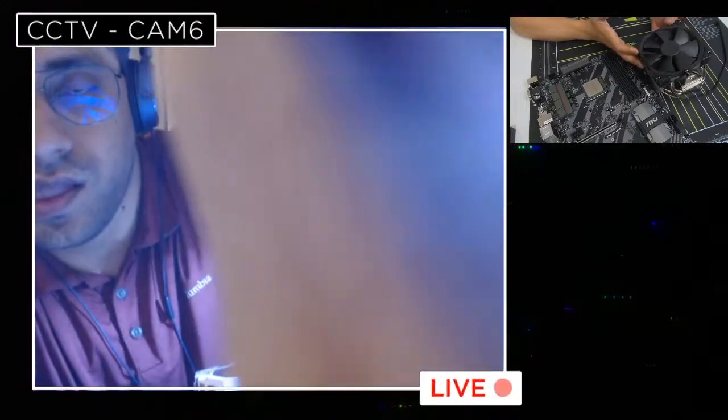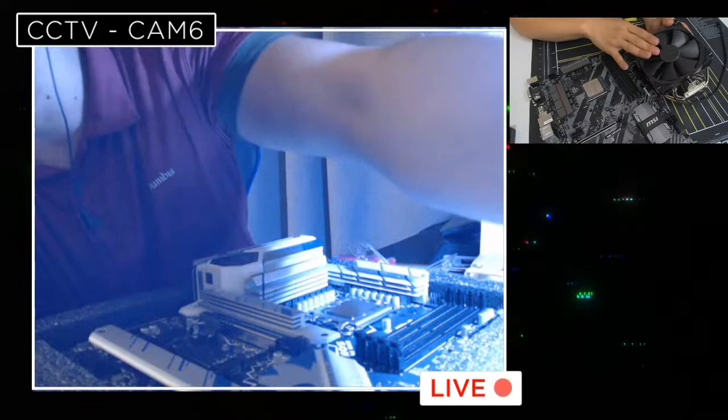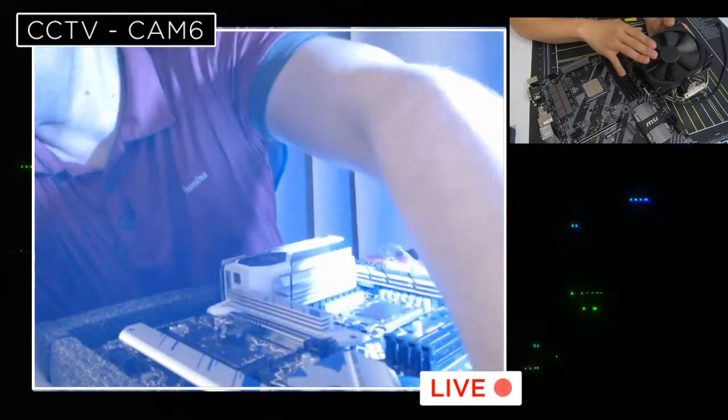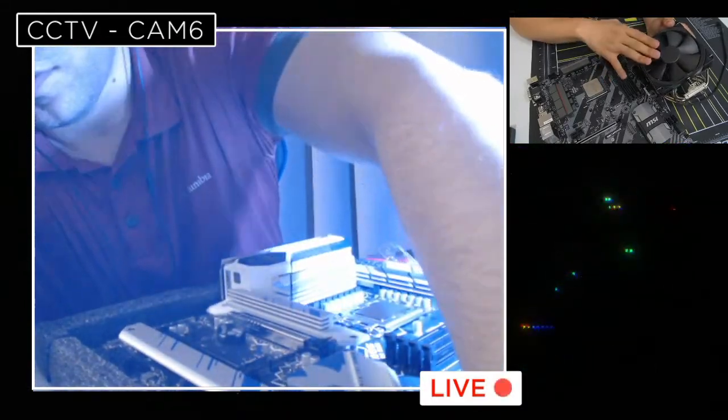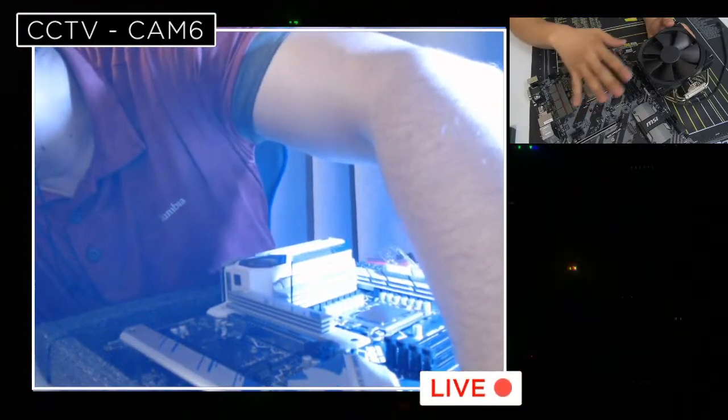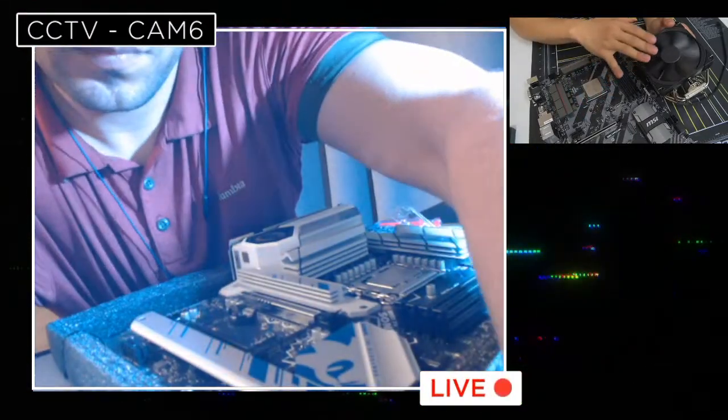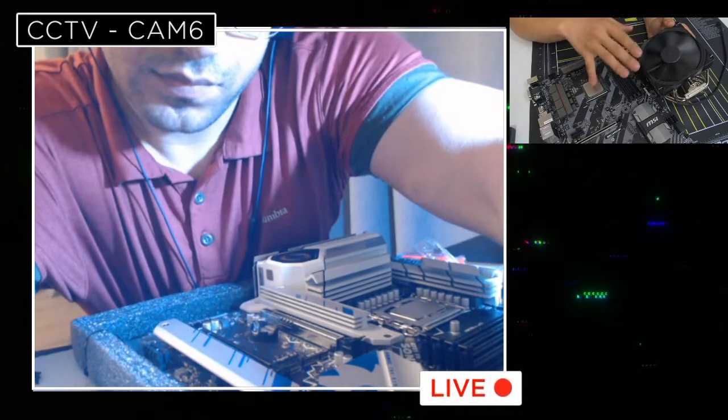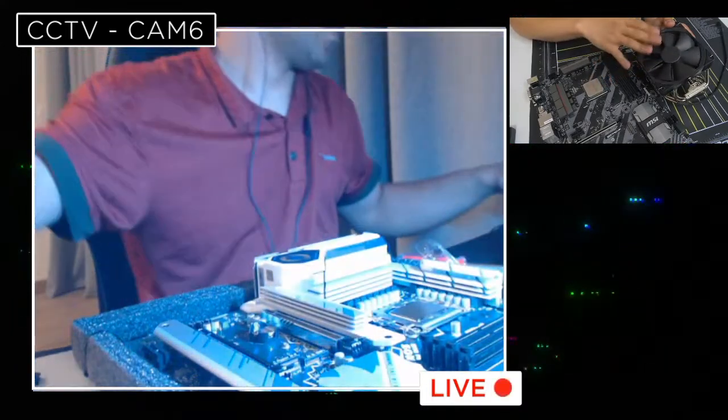And this is where things get a little tricky because there's no standard method for installing CPU coolers. It all sort of differs based on the manufacturer. This Noctua cooler installation will be vastly different than an NZXT cooler versus a Thermaltake cooler versus a Phanteks cooler, a Corsair cooler, and so forth.